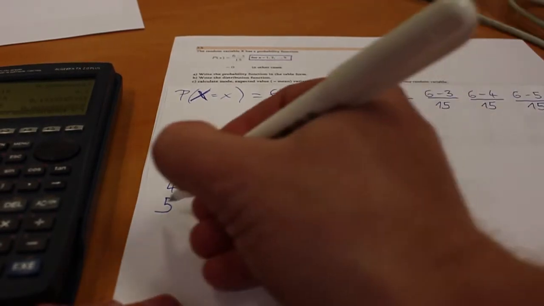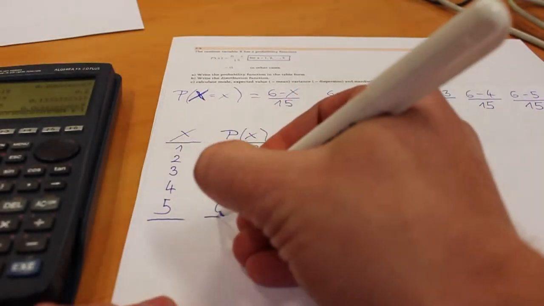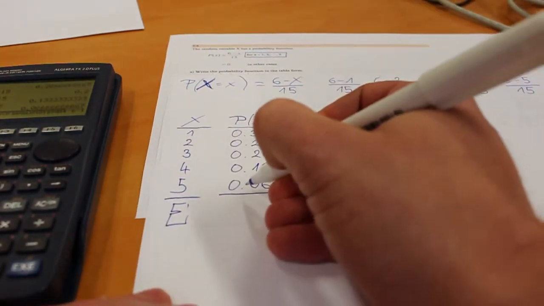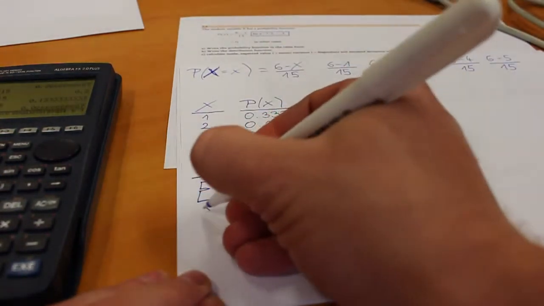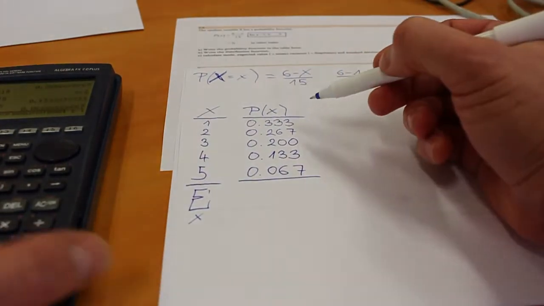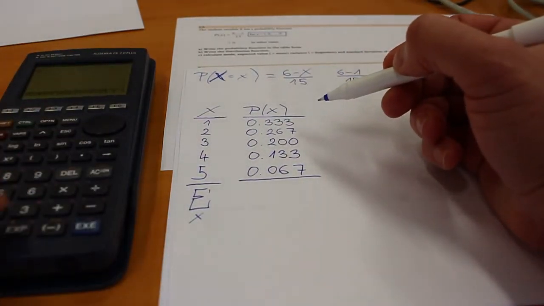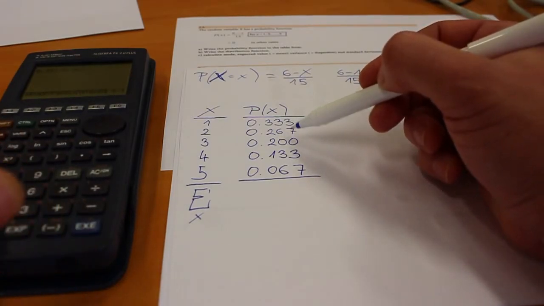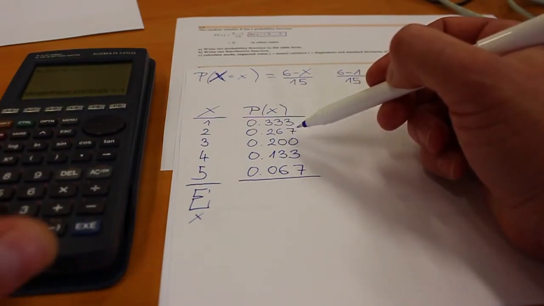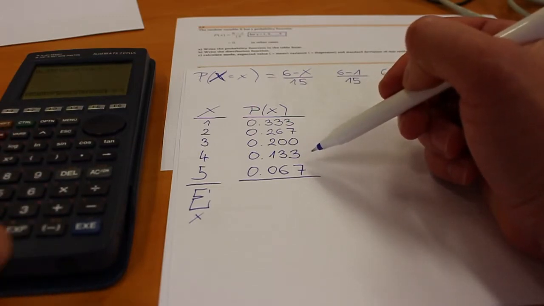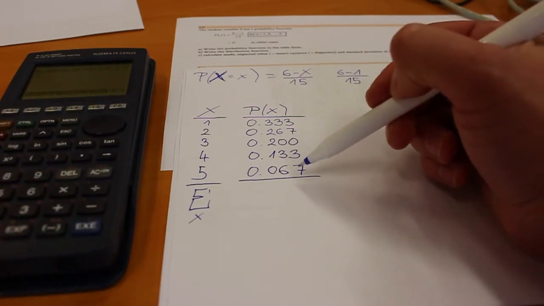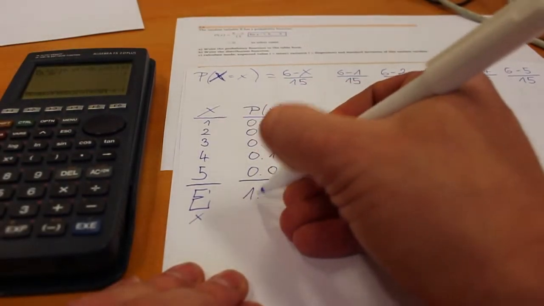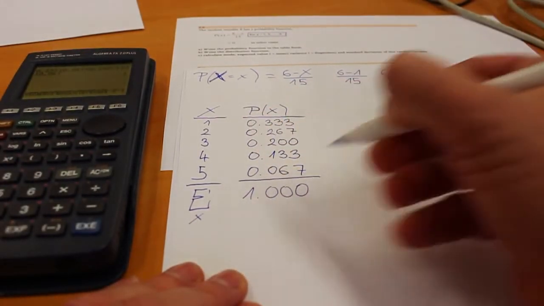It's necessary to know that if you calculate the summation through all x, 0.333 plus 0.267 plus 0.2 plus 0.133 plus 0.067, result must be 1.000.